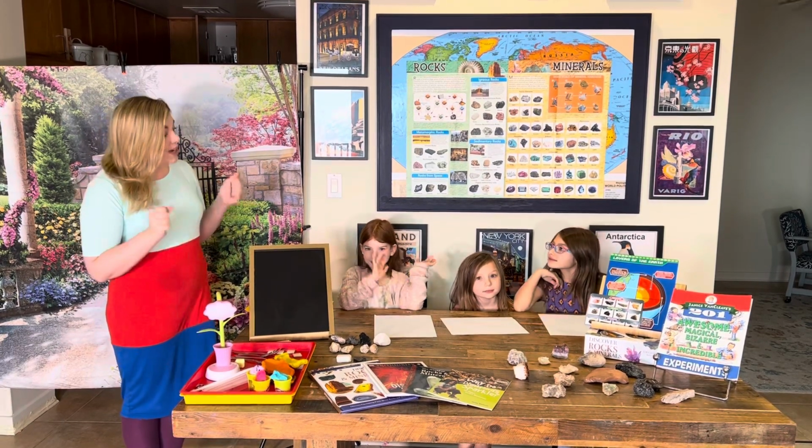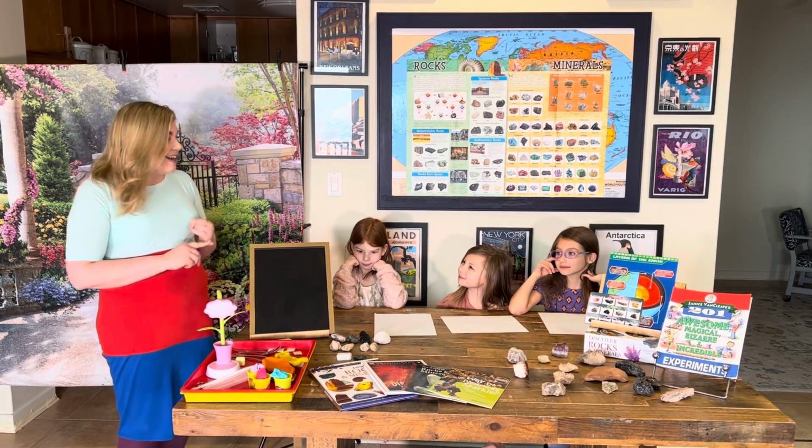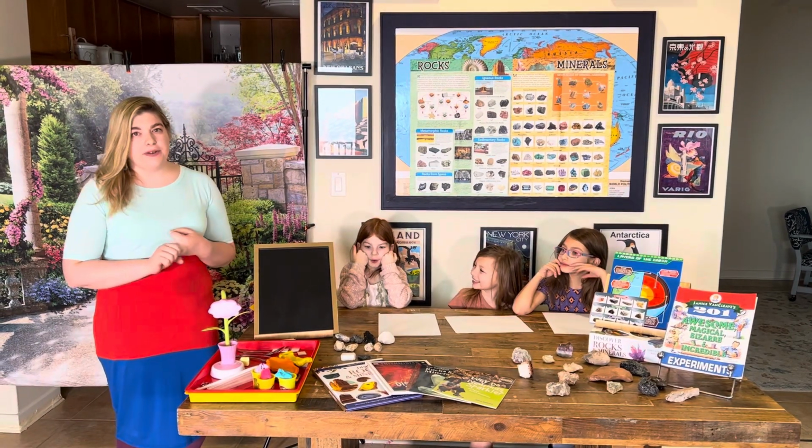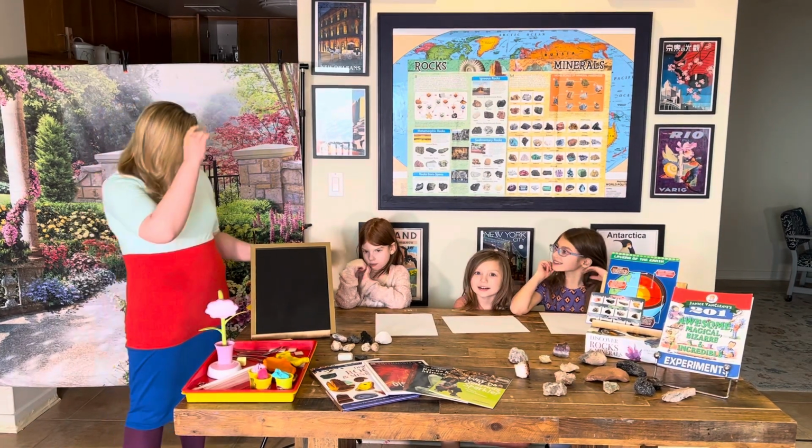For today, we're continuing on with our research of earth science. We're going to be using a little bit of geology, mineralogy, and some help from physics to learn more about rocks and minerals.